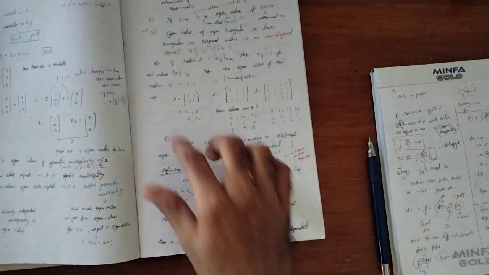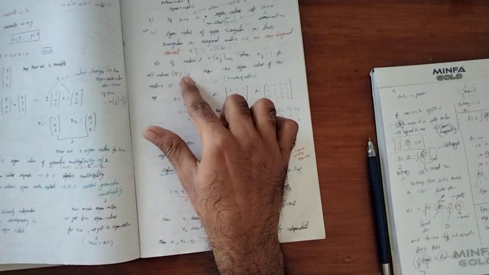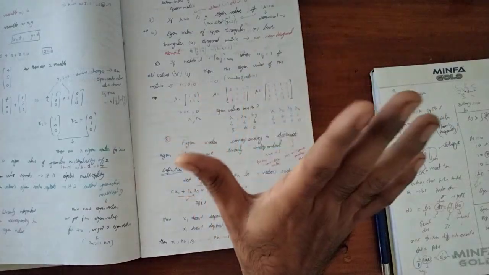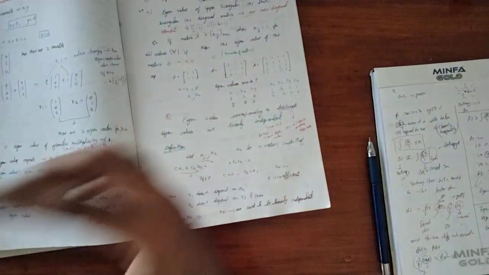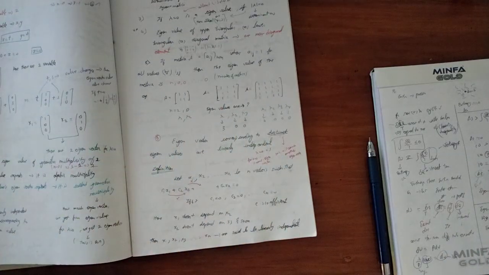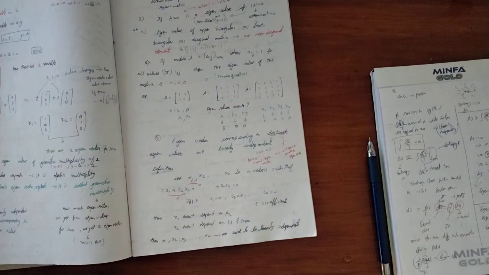Next, if the matrix A_ij is n into n where every A_ij equals 1, then the eigenvalues of the matrix are n, 0, 0, 0, where n is the order of the matrix. So if the order is the same, every entry is 1. For n equal to 2, lambda 1 is 2 and lambda 2 is 0. The eigenvalues are n, 0, 0, 0. For n equal to 3, lambda 1 equals 3, lambda 2 equals 0 and lambda 3 equals 0. The same goes for 4.